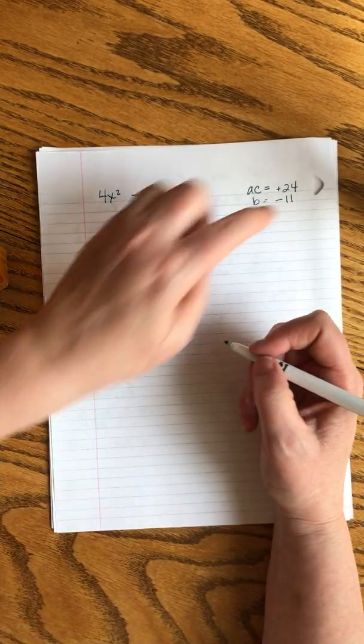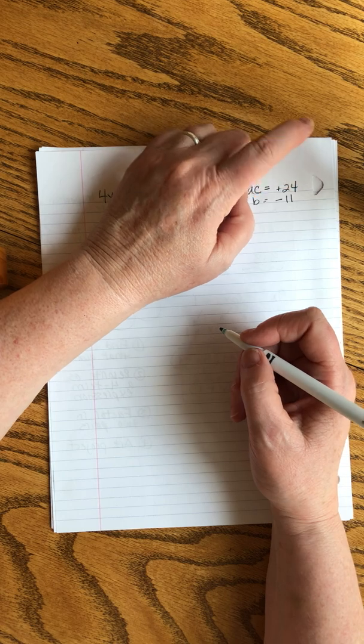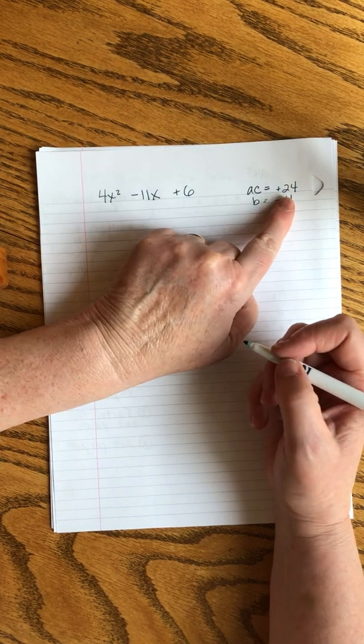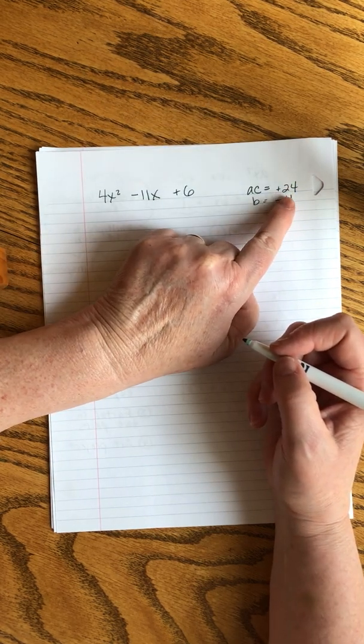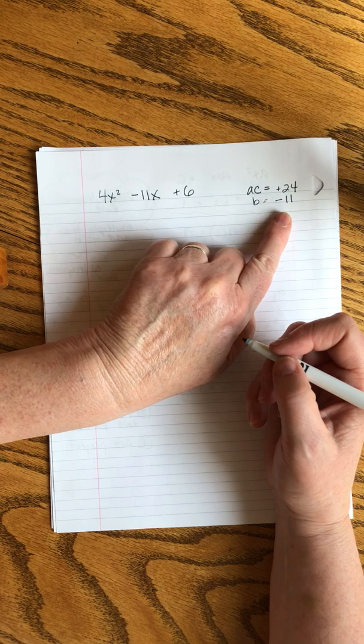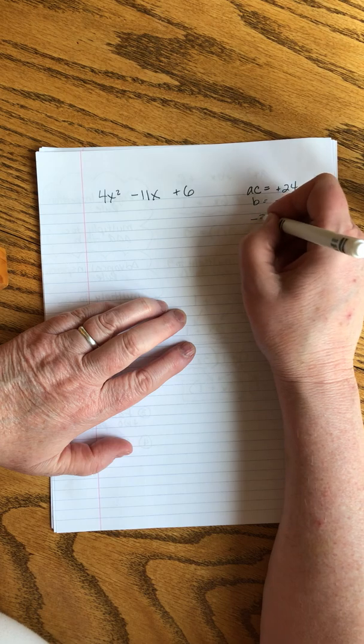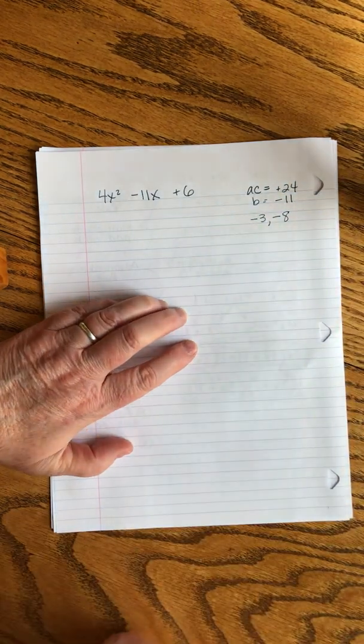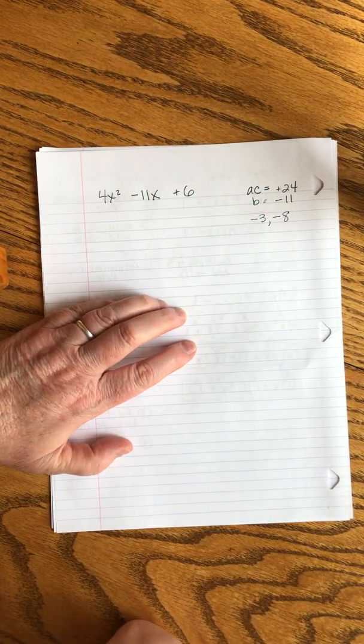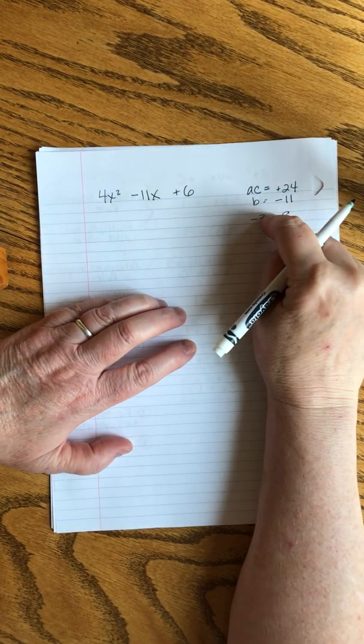All right, so we're looking for two numbers that multiply to a times c, that's 24, and add to minus 11. And I come up with minus 3 and minus 8. Okay, so that's step one. That's finding our pair, right?